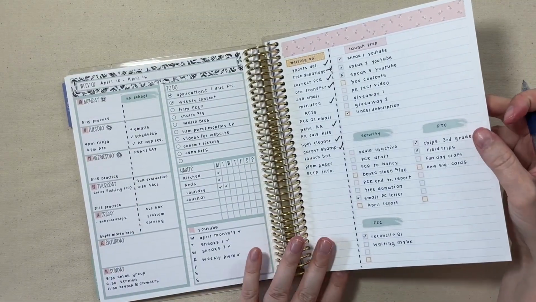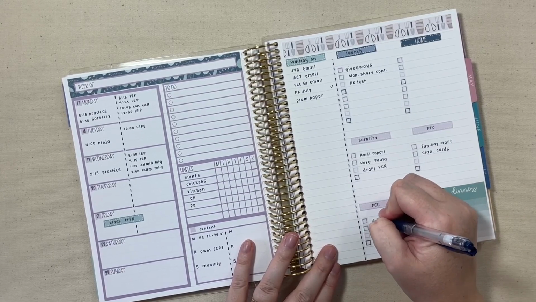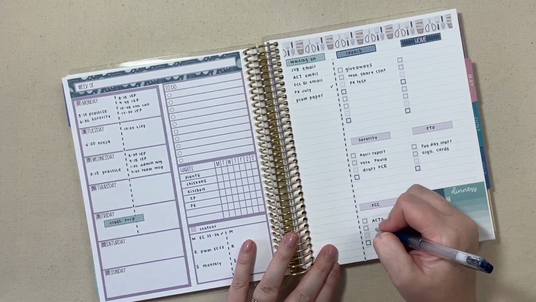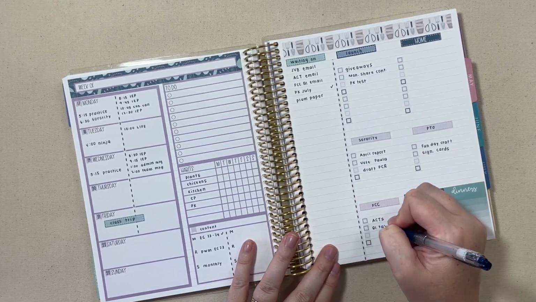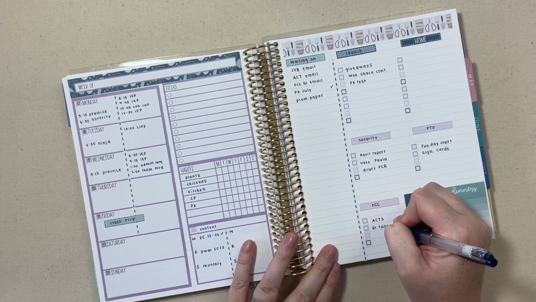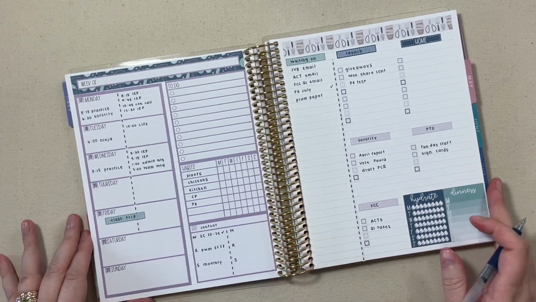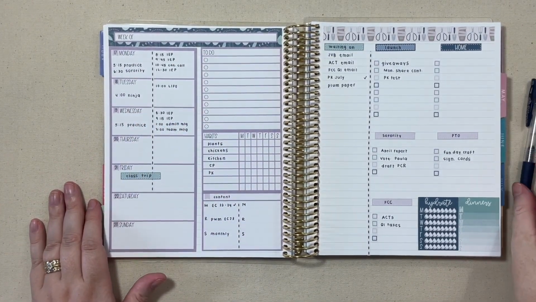And then for church, I need to respond to Acts and get that set up. And then I need to do Q1 tax reports. Okay. The only other thing is just this general to-do list, which I don't need to fill out right at the moment.